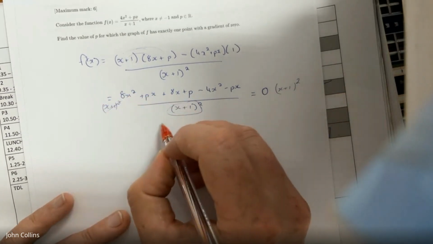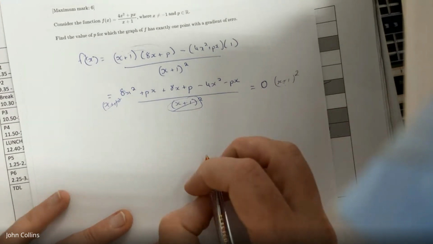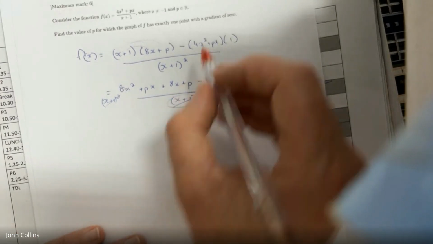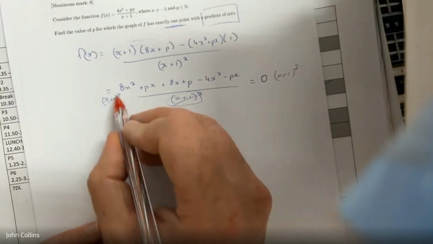And this will cancel with this, and this goes to 0. So multiplying anything by 0 goes to 0. Okay, so I'll tidy this up and see what I got. So I've used the where gradient is 0. I haven't used the exactly 1 point yet.